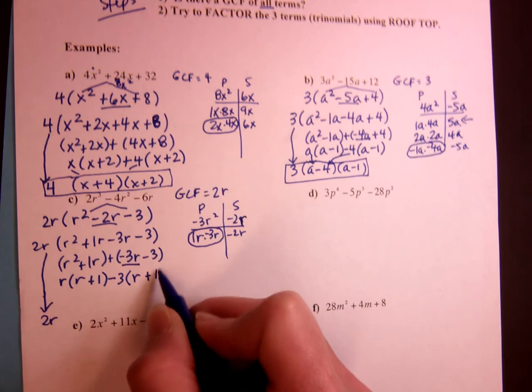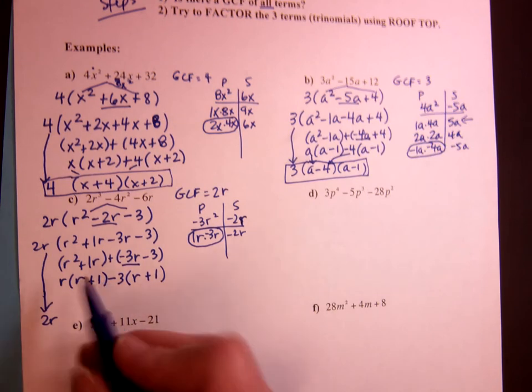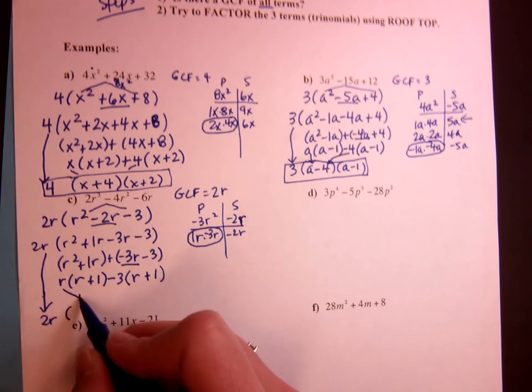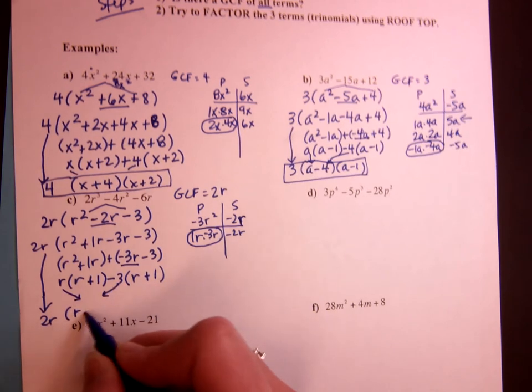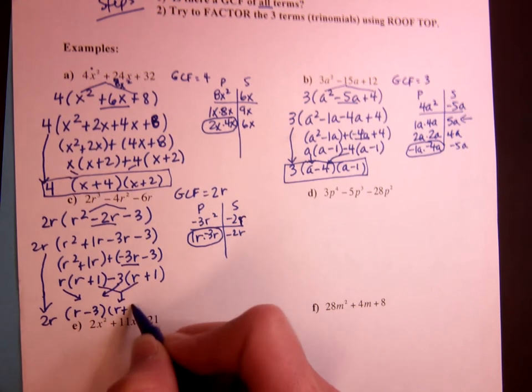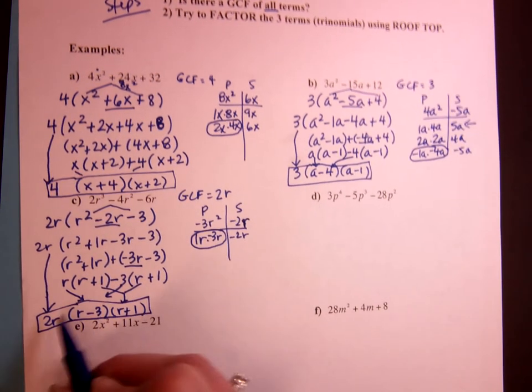So you notice again that the parentheses are exactly the same. So in your answer, along with the greatest common factor, we need to put the r and the negative 3. And we need to put the other one, r plus 1. So that would be your entire answer. Don't forget about that greatest common factor.